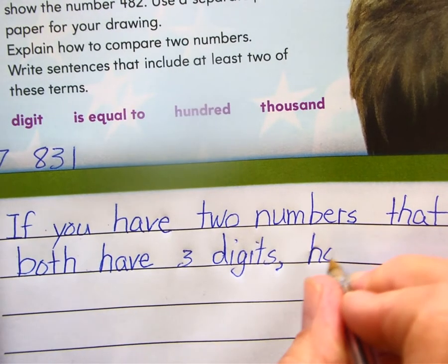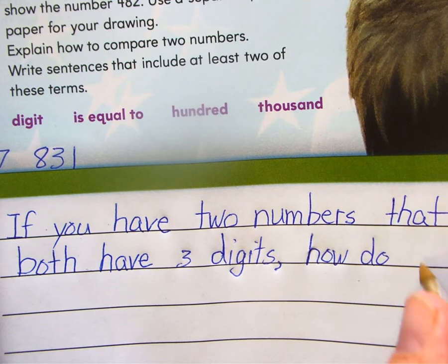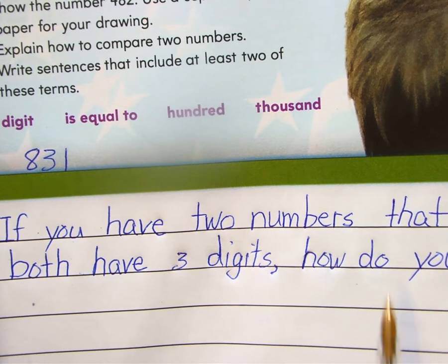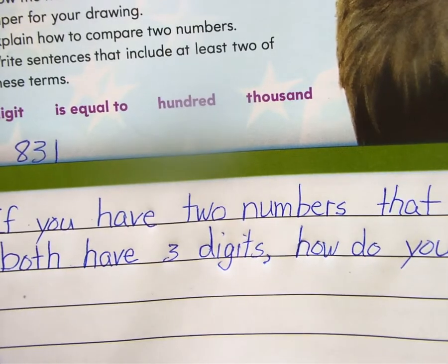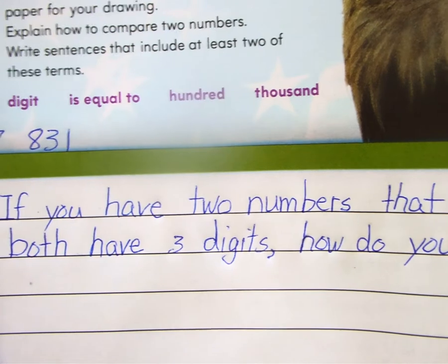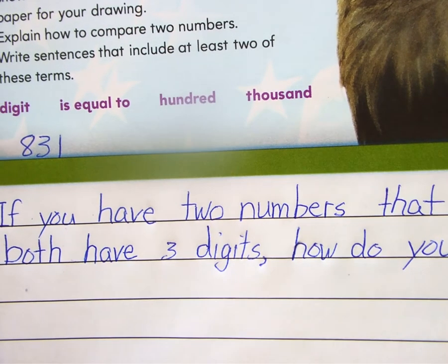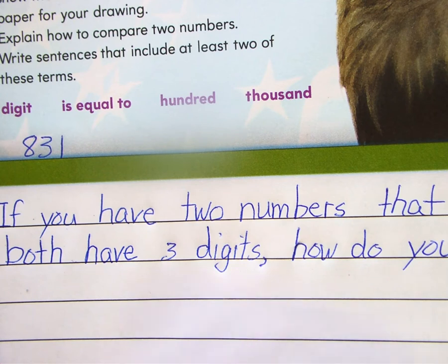If you have two numbers that both have three digits, how do you? Can you see that? Both have 3 digits. How do you? ¿Cómo sabes? Si tienen dos números, cada uno con 3 dígitos, ¿cómo sabes? How do you know?